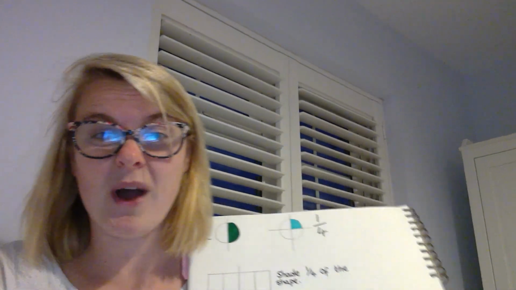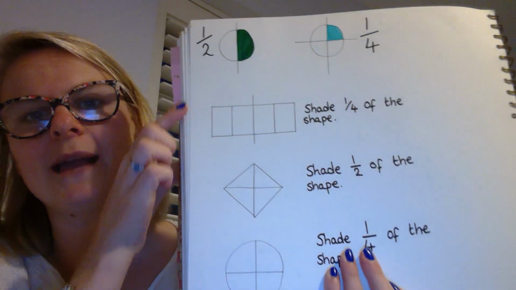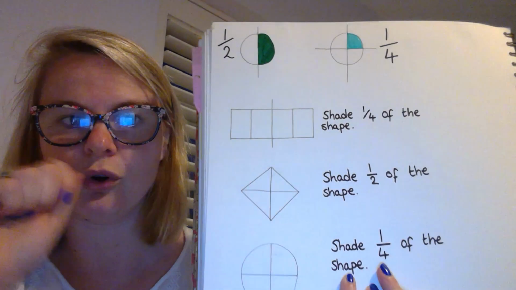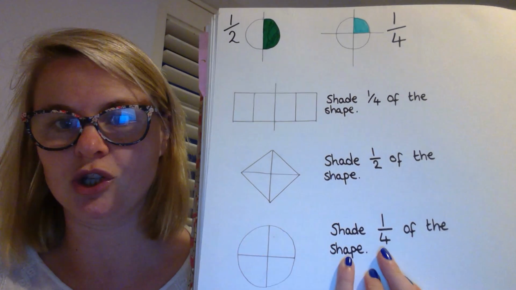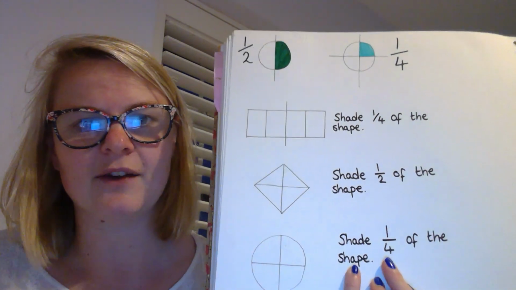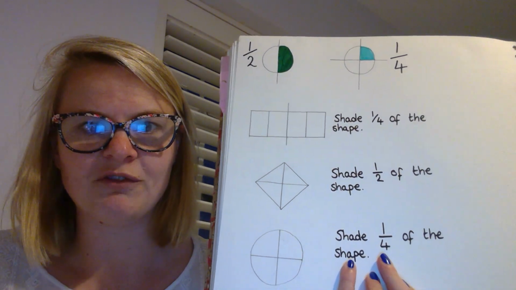But before you do that, I'm going to go through some examples first so that you understand how to do them. So you have to bear with me because I'm going to try and show you on my pad, but it's quite heavy. So the first thing we're going to do is you're going to have some shapes like mine here that I've drawn. And you're going to have to try and shade in or colour in a fraction of the shape, what it tells you to do. So my first one here, it's telling me to shade in a quarter of the shape.